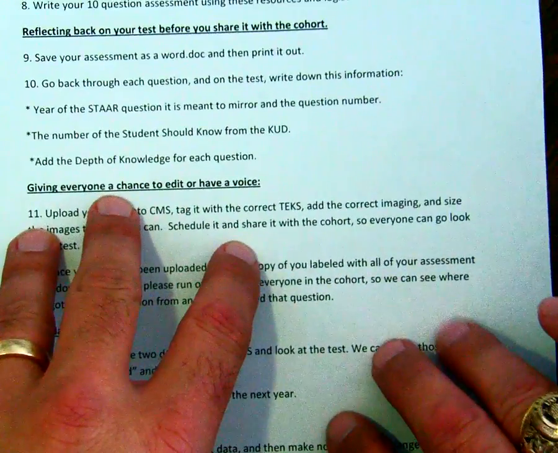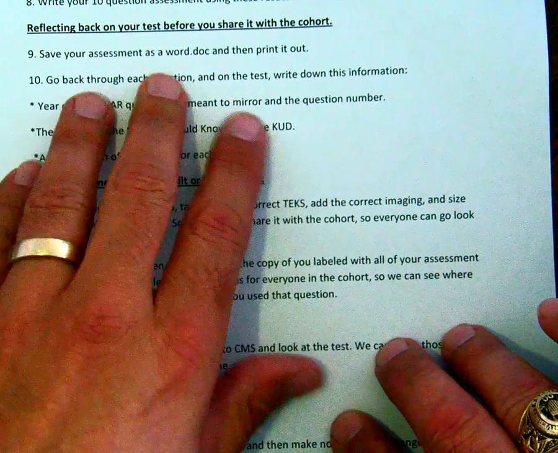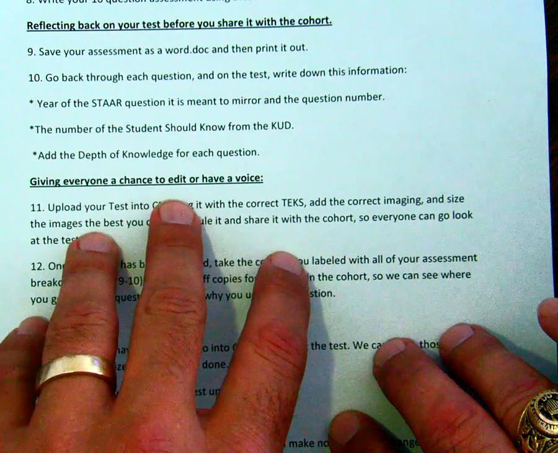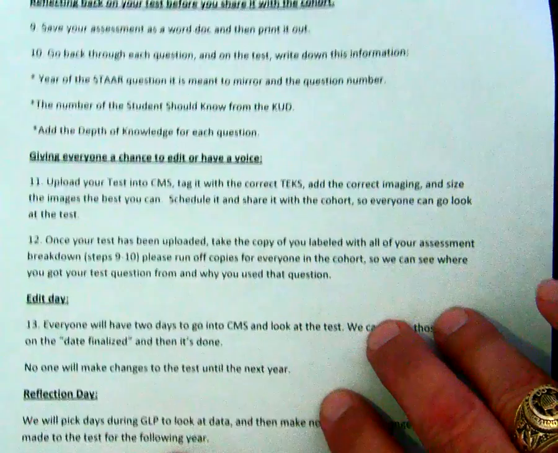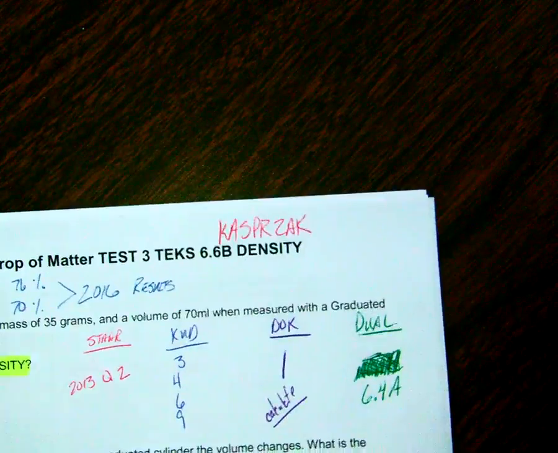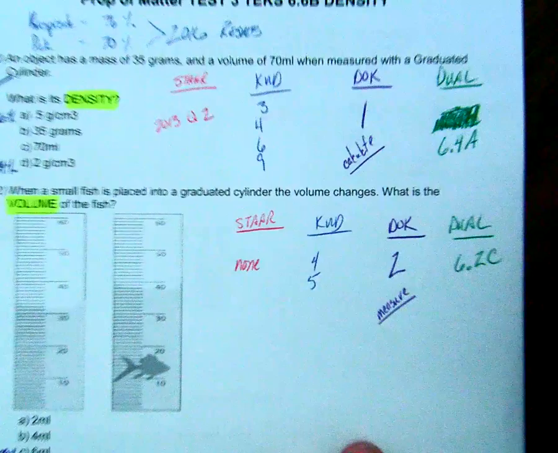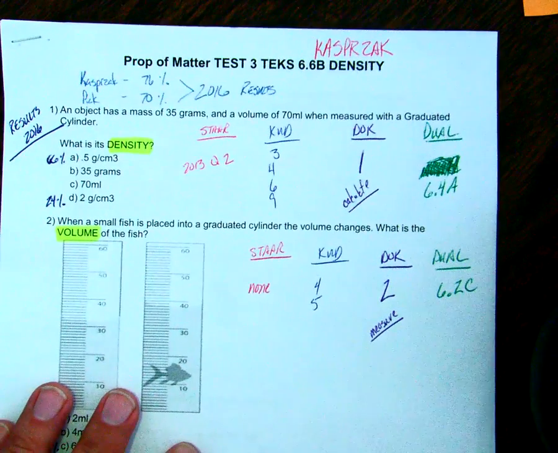One of the things that we try to do in 6th grade science is we save our test, we print it, and then we write all this stuff out on the test, and then each person gets a chance to go back and reflect on it before we upload it into CMS for our final edit. So I'm going to go through this stuff again. This will be posted on my website under the teacher resource link. For instance, I want to zoom out here a little bit. I'm going to look at test question number 1, and one of the things that I want you to see is all the stuff that is involved with this.